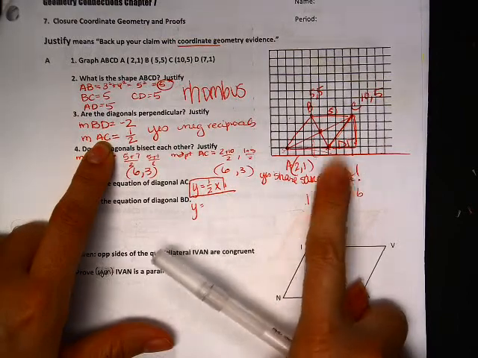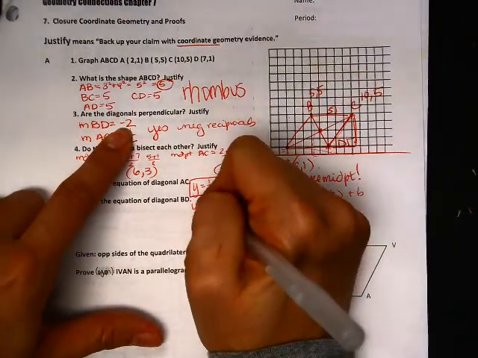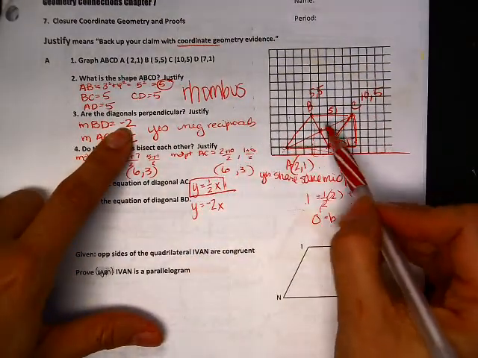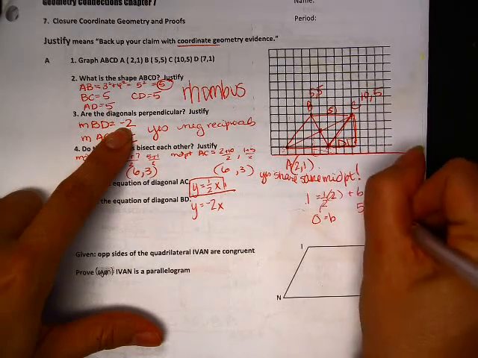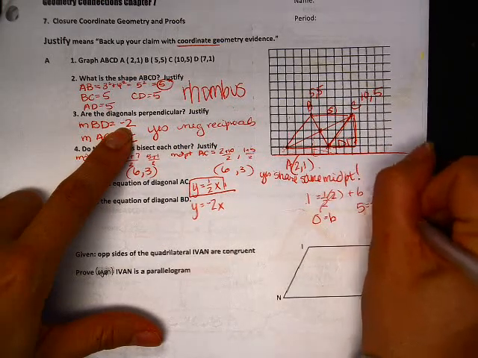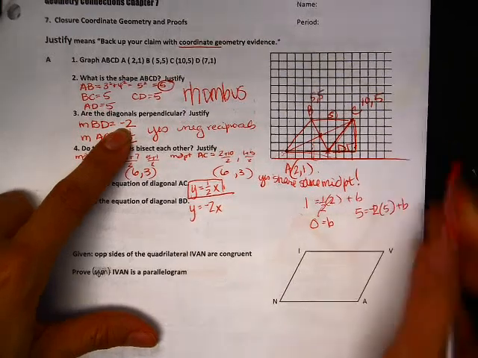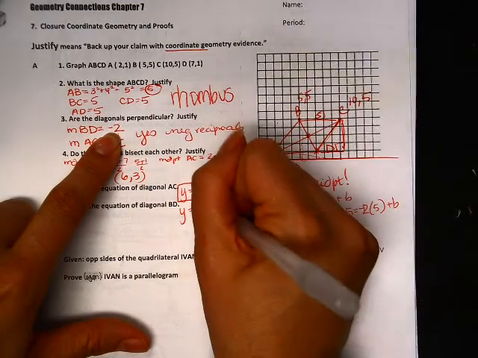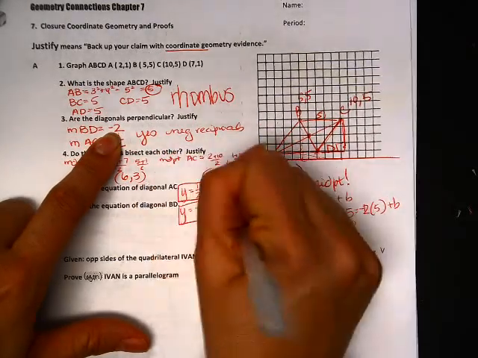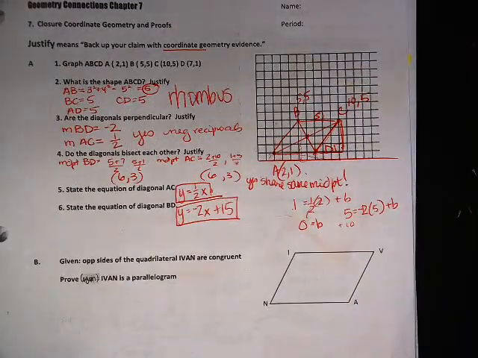For BD, on the other hand, this is my slope, and a point, this is what, (5, 5)? Oh, that's easy, we'll do that, because then I don't even have to think about who goes where. Solving for b, this is negative 10 plus 10, so that's 15. So that is the equation of my diagonal BD. And I'm done.